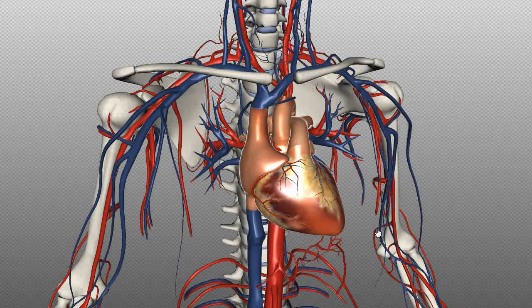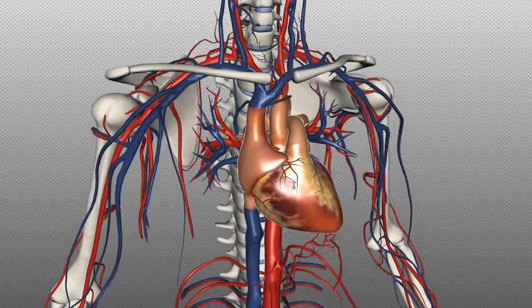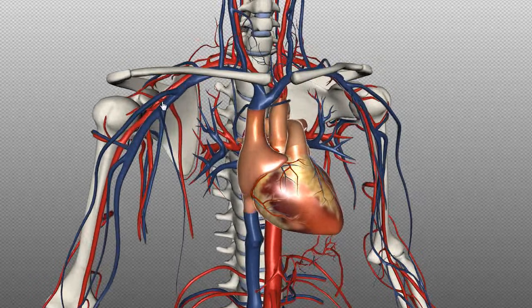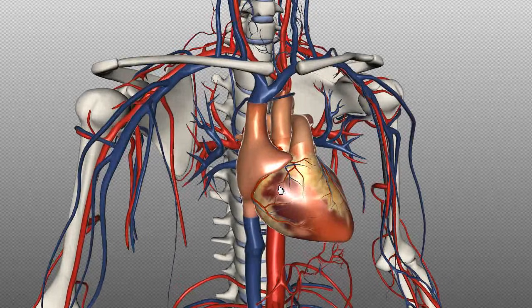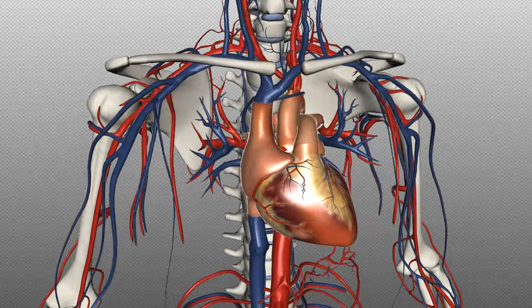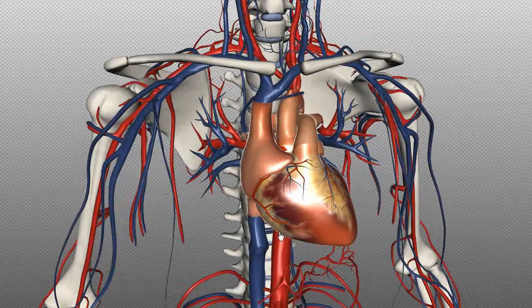Okay, so this is a tutorial on some of the important veins of the body. I'm going to start at the heart and then work outwards and talk you through some of the important veins that you should know. So this is the right atrium and this is the right ventricle of the heart, and deoxygenated blood returns to the right side of the heart via the venous system.